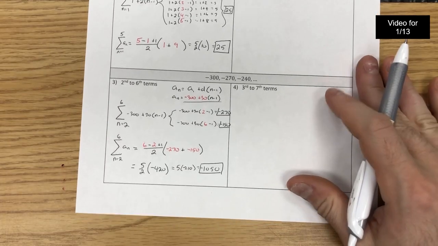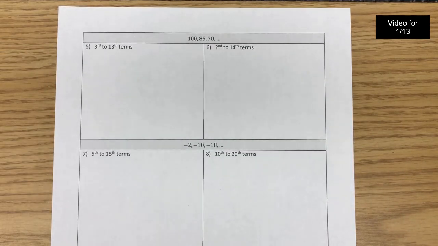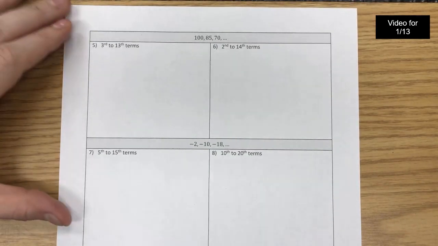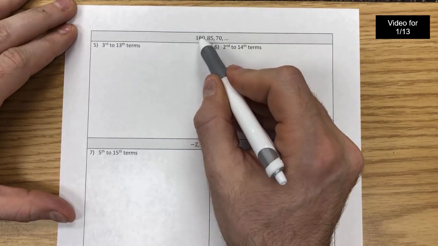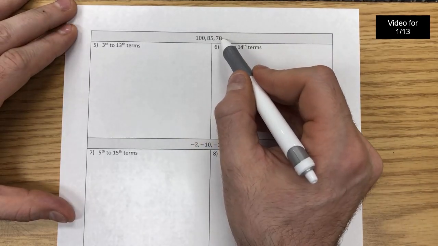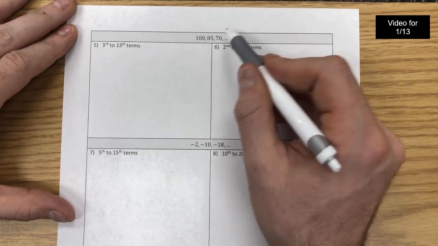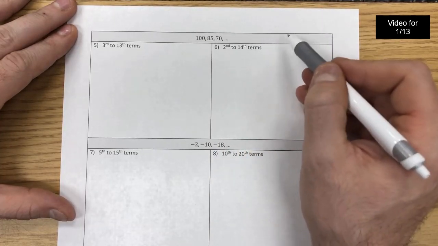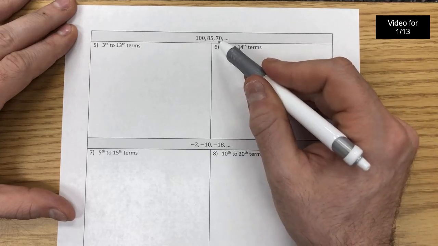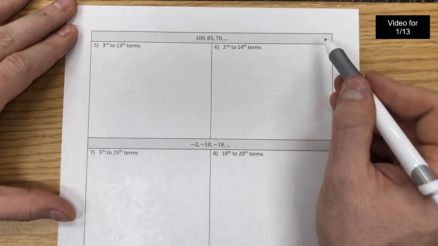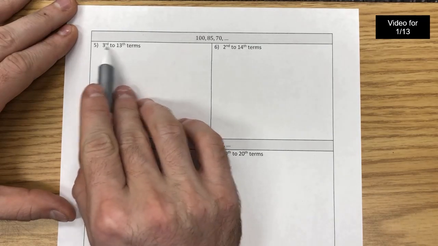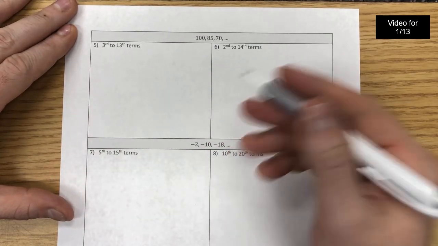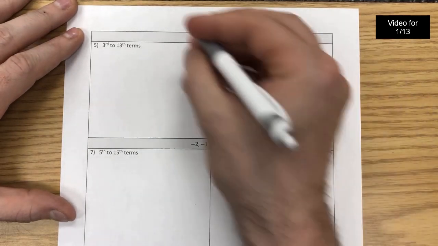So let's go ahead and try one. Instead of going up, it is going down. So in this case, I'm going from 100 to 85 to 70, and as I keep going on, I'm going to keep going down, and something fun's going to happen at one of these terms out here. I'm going to go from a positive number to a negative number. So we're also going a little farther out, so our brute force method is not going to work nearly as fast.